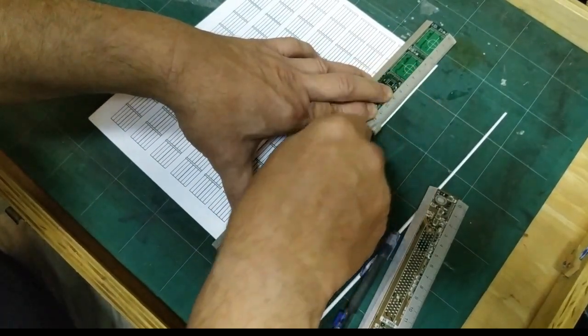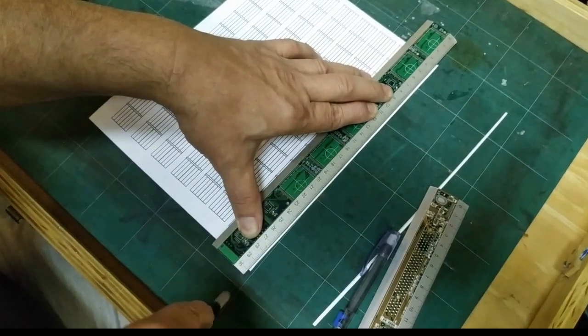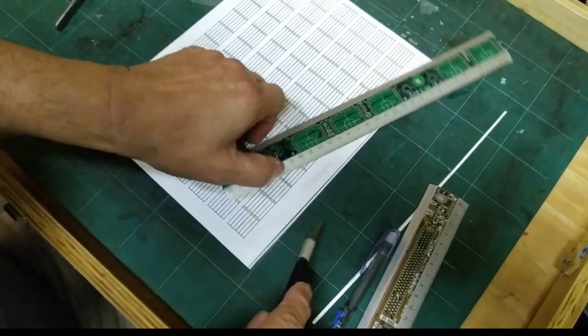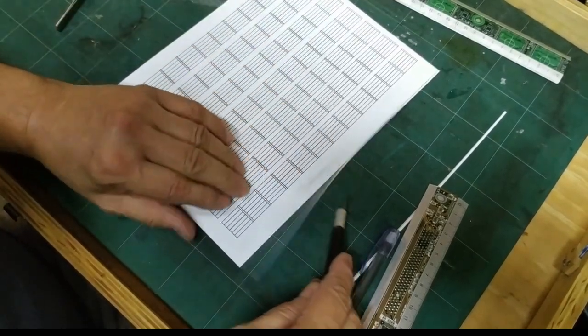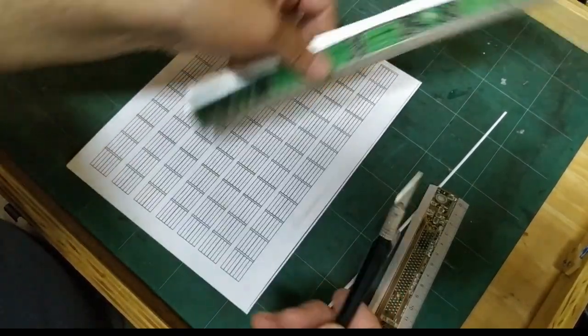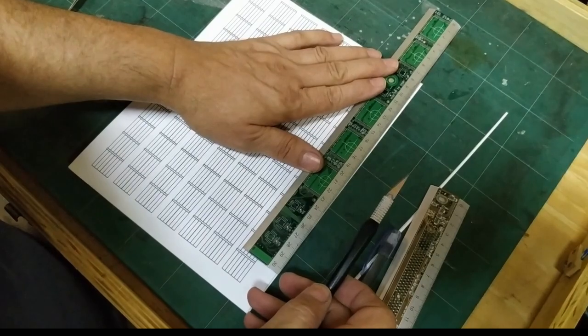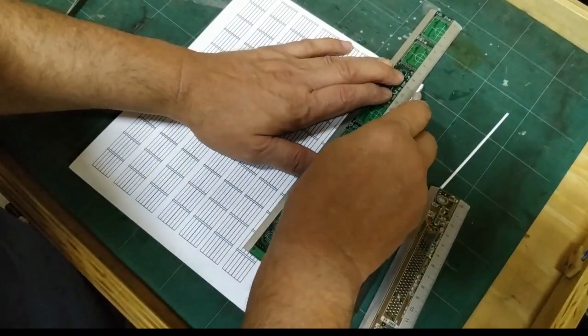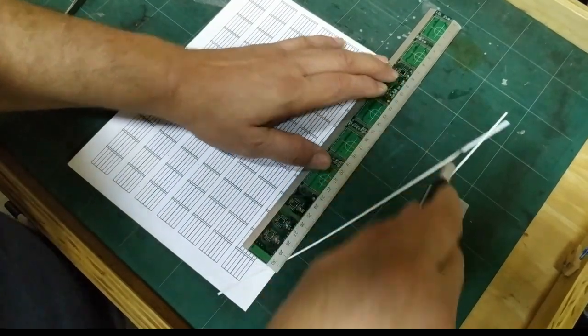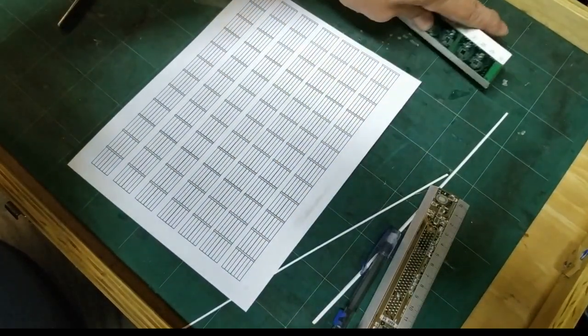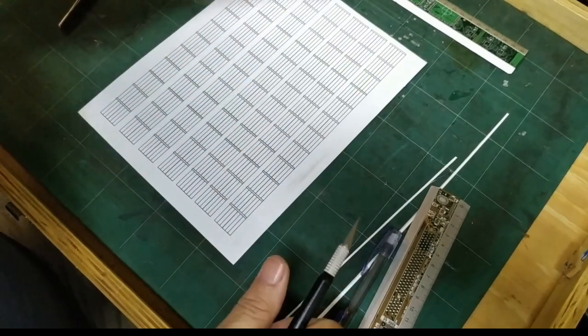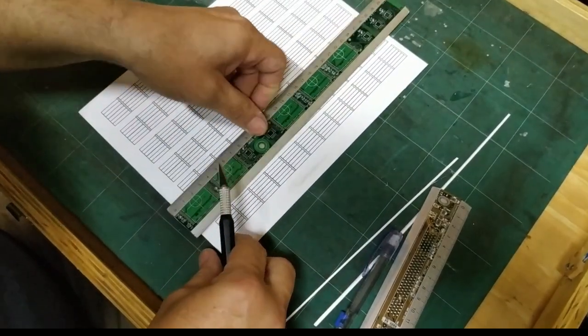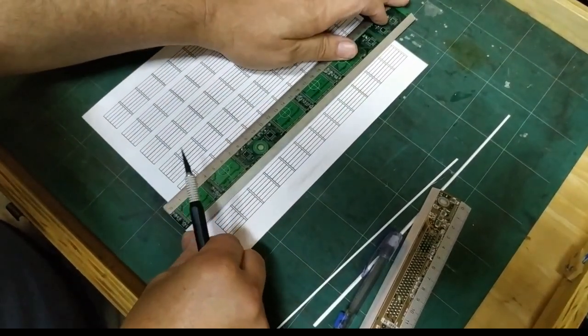And of course, as all modelers should know, many light cuts instead of one hard cut. And not enough light cuts. Let's just cut one more time to get through. There we are. Now what we will do is to cut our Vibracrete or precast wall section.